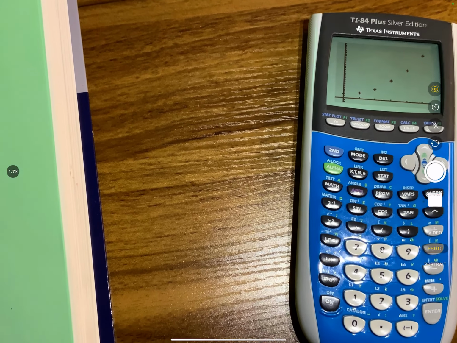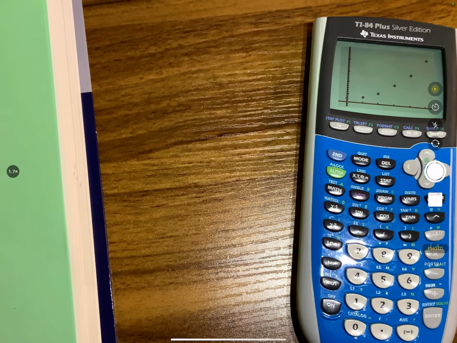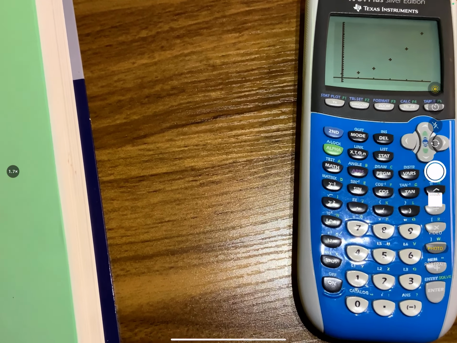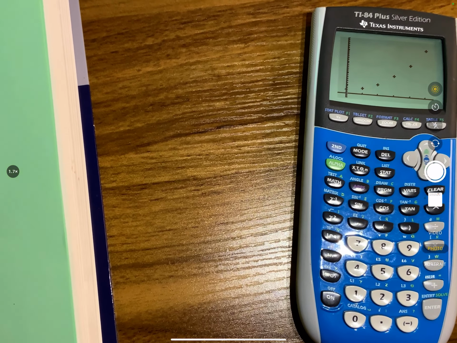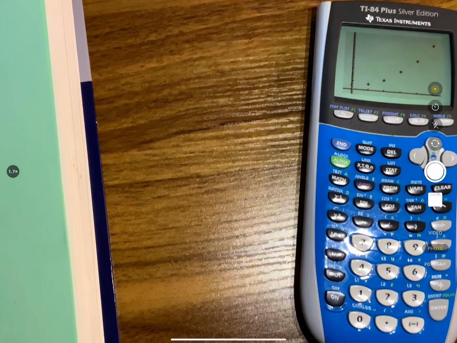Oh, mine said error. Go to your, just hit y equals. Don't hit second y equals. Is there something on? Or if there's something there, clear it. If you have something in your y equals, clear it.